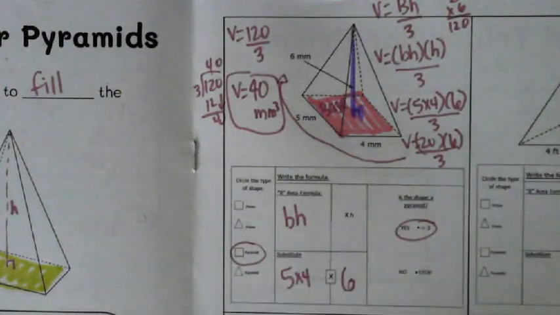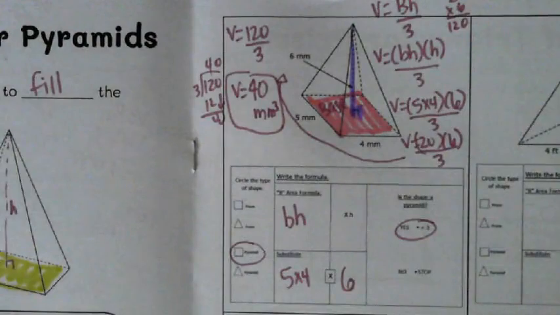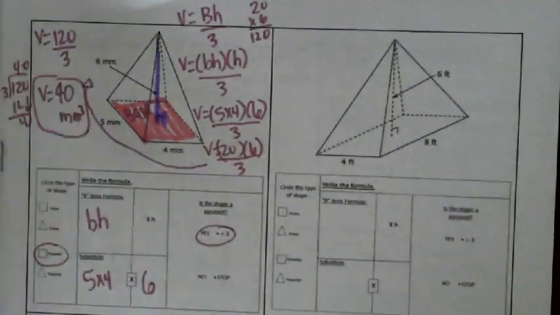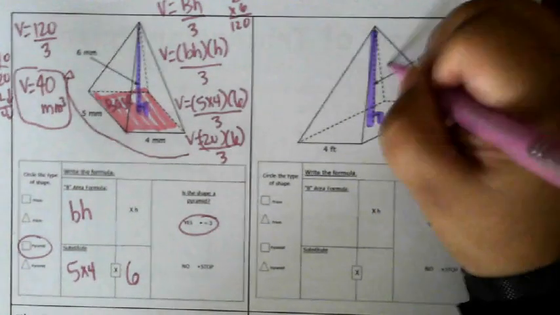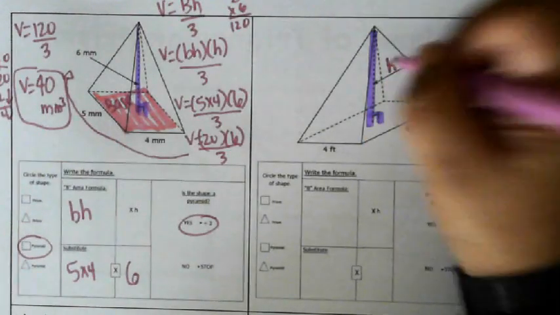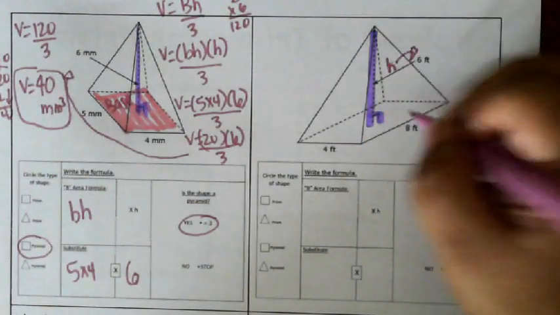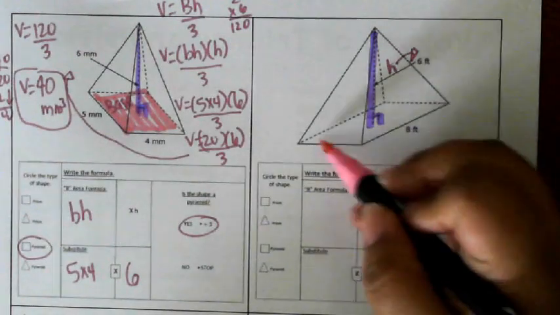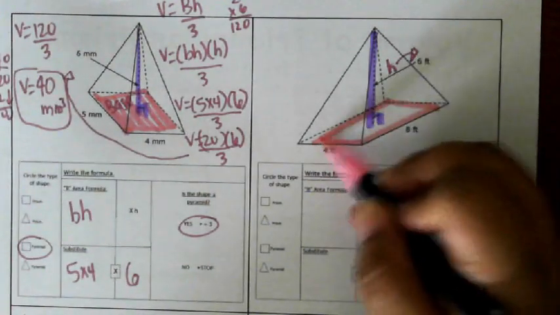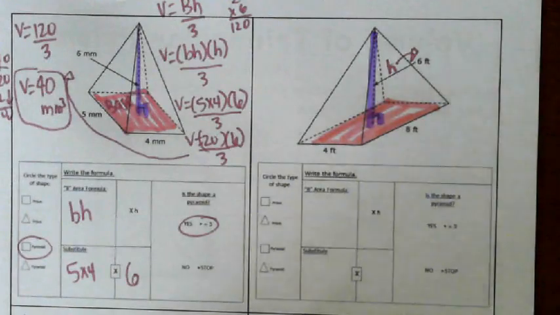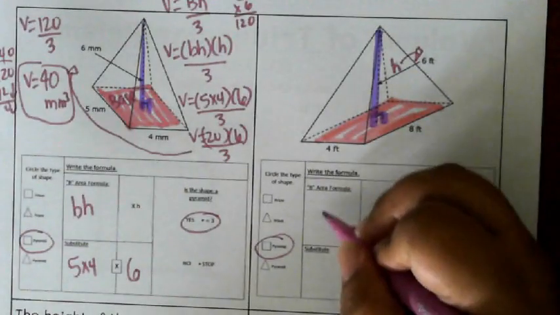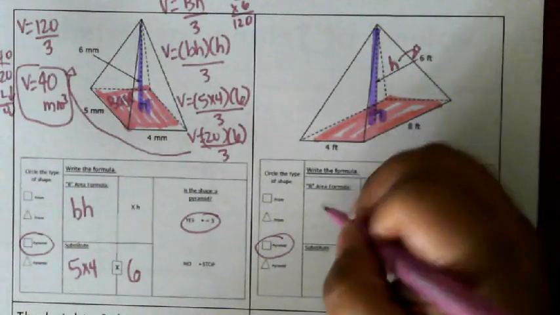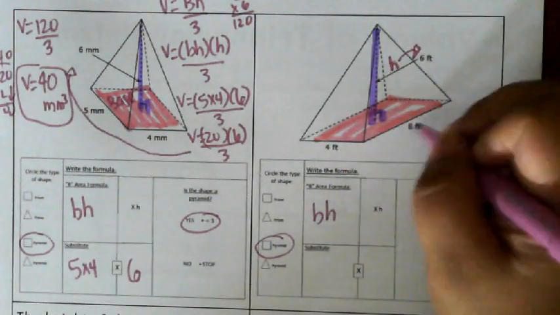All right, let's look at the next question. So again, this is the height of the pyramid. This down here is the base. The rectangle is the base. Okay. This is a rectangular pyramid. The formula for finding the area of the base, which is a rectangle, is base times height. I'm going to be doing 4 times 8. The pyramid height is 6.